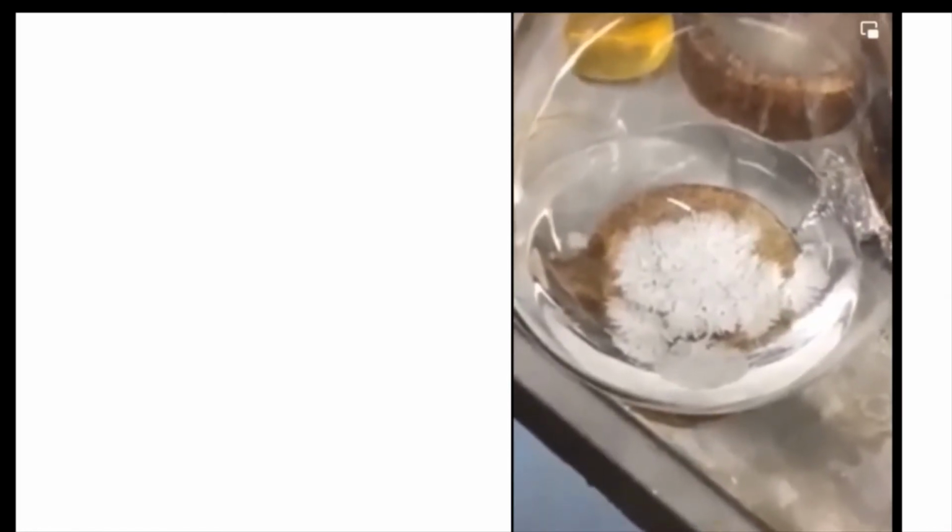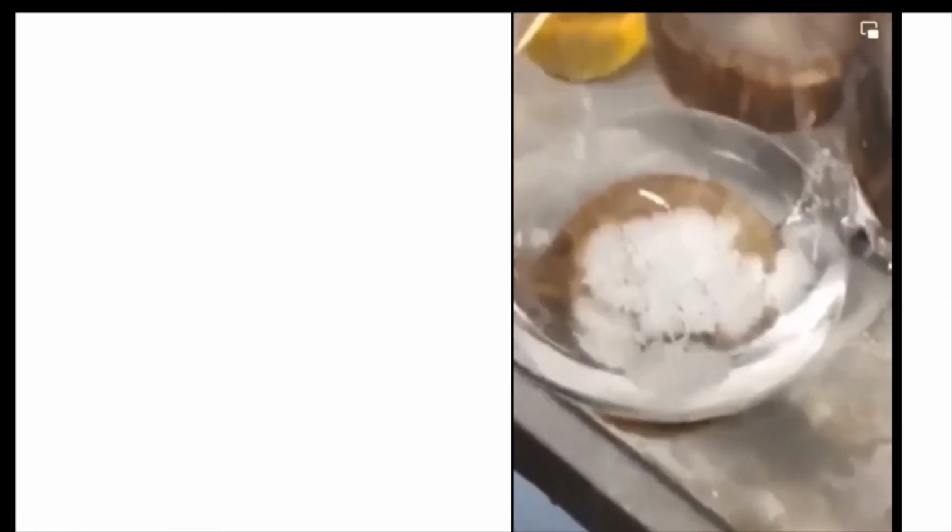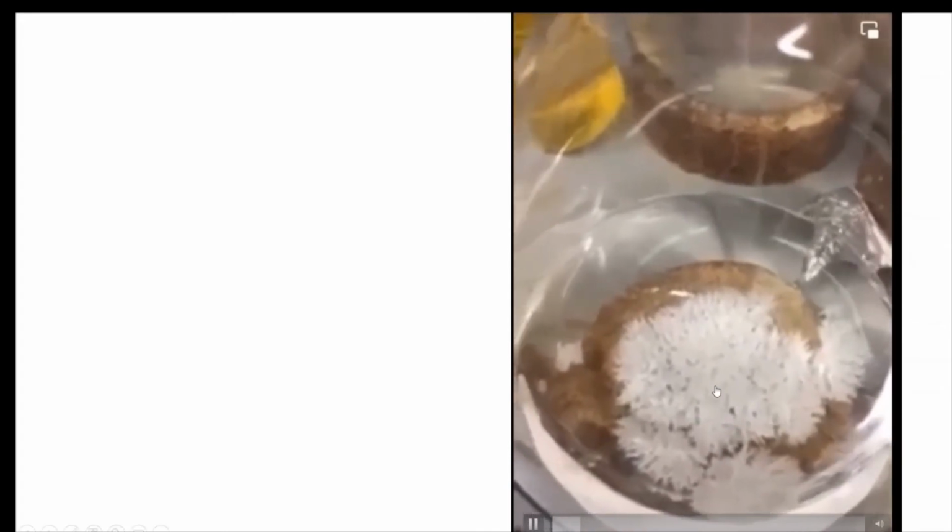Today I'm going to show how to do recrystallization of your crude product as a pure solid. Here is a video I'm sharing, which is a crystal growing in acetonitrile. I used 100% acetonitrile to grow this crystal, and ultimately I got the 100% pure compound.